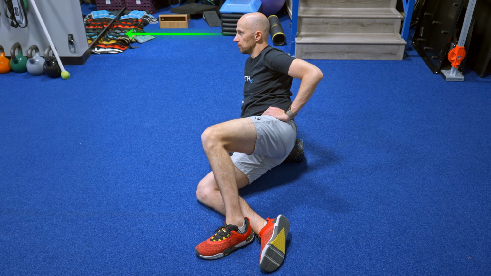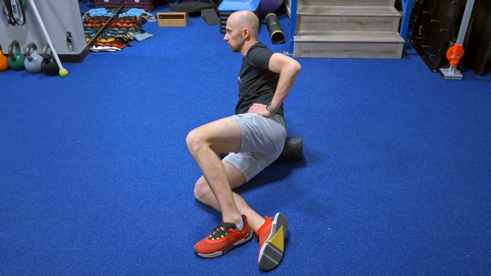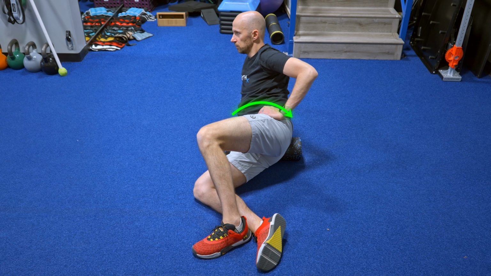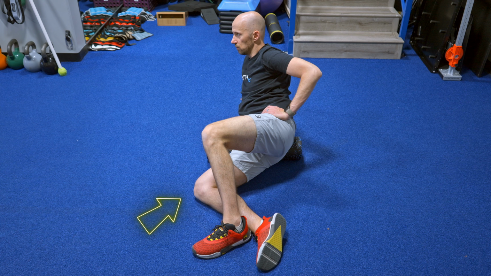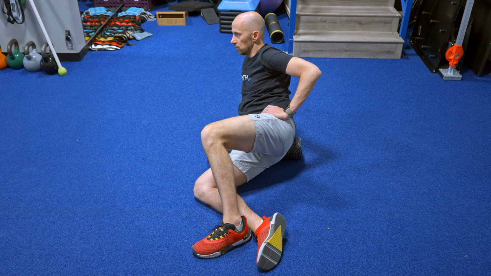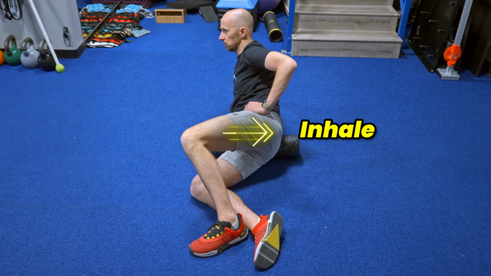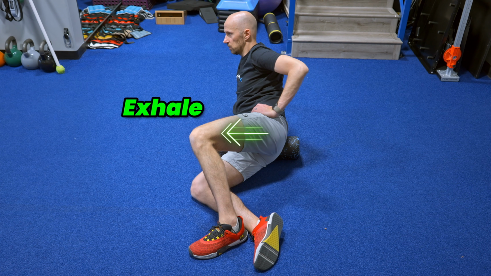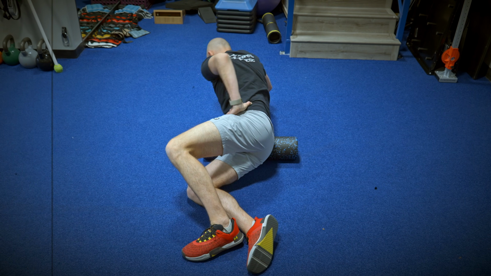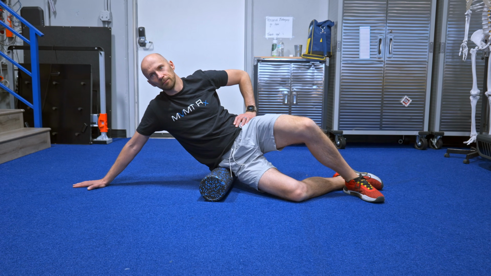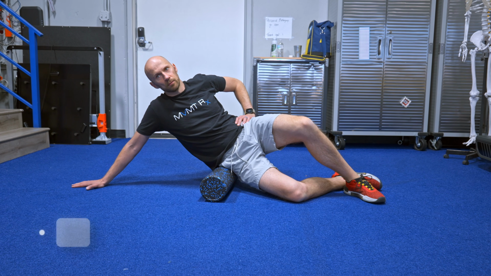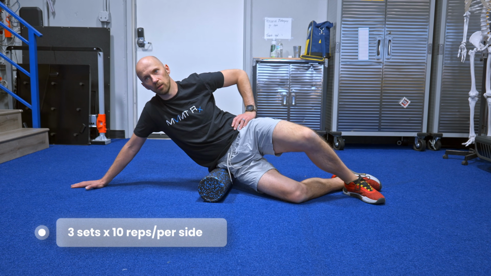Looking straight ahead, take a quiet breath in through the nose. As you do this, you want to roll your body backwards, making sure the bottom knee stays on the ground. Produce the motion through the pelvis. Exhale, push the knee forward. So it's inhale, roll back. Exhale, push forward. Most people screw this up by over-rotating through the trunk. Stay relaxed into the foam roller and do this for 3 sets of 10 reps per side.